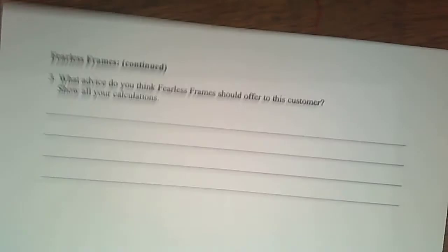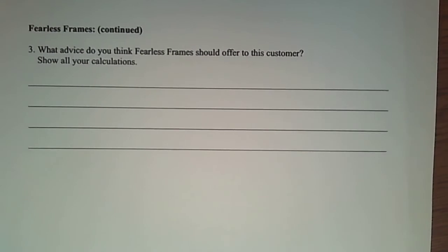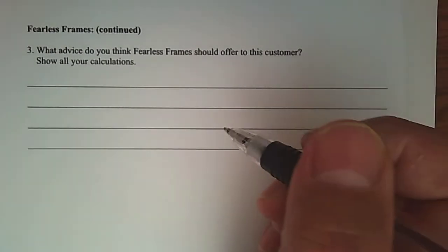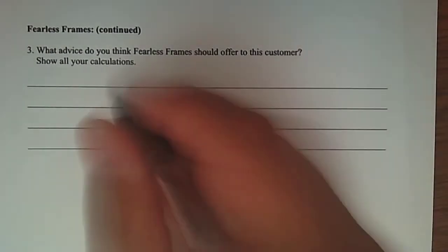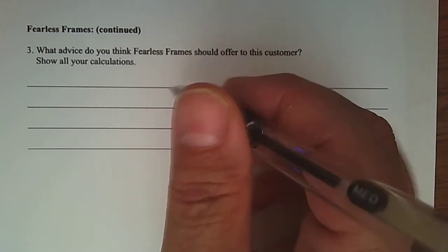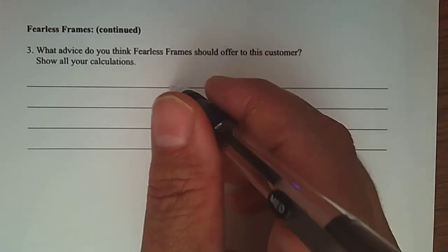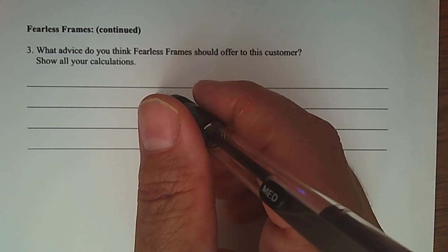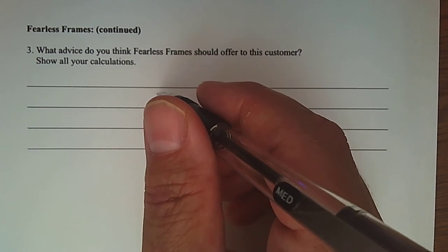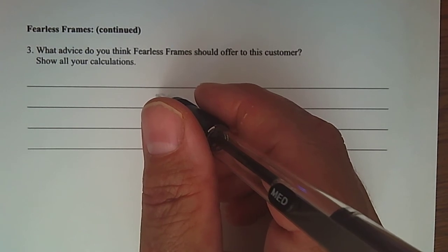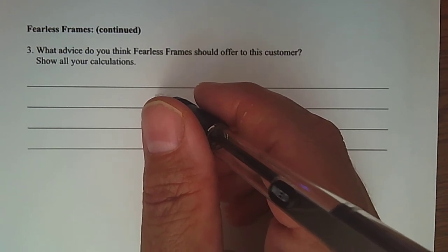All right, now that you have done that, number 3 is, what advice do you think Fearless Frames should offer to this customer, and show all your calculations? Well, which one of the two gave you a larger volume? And the answer is the triangular prism holds just a little bit more.